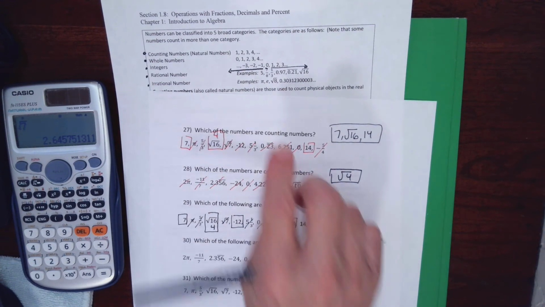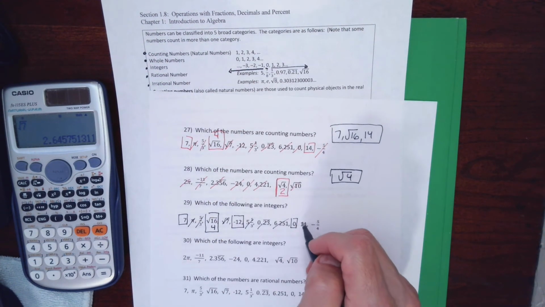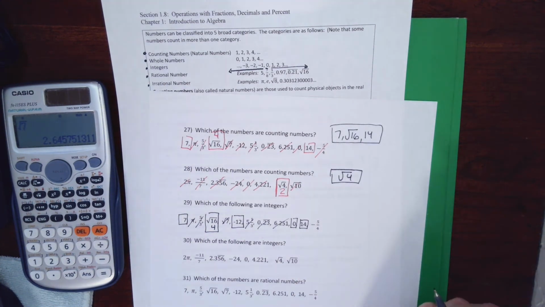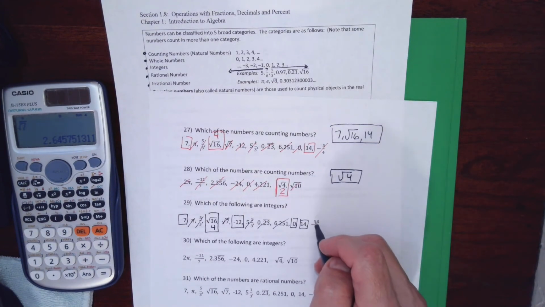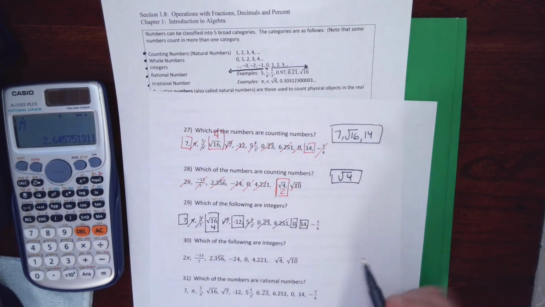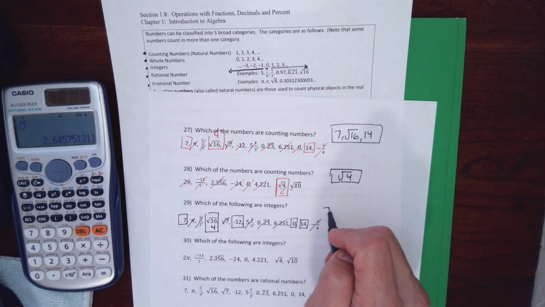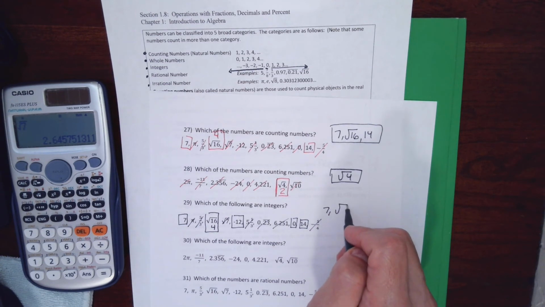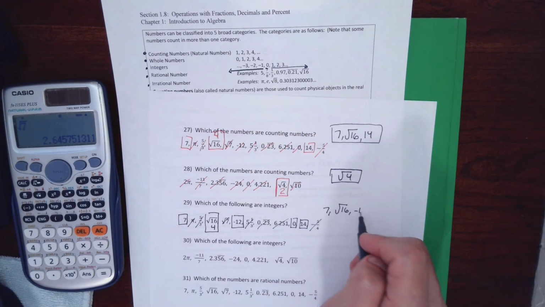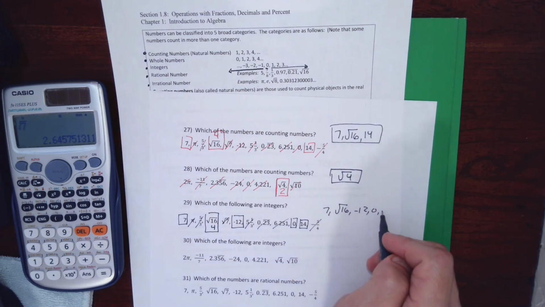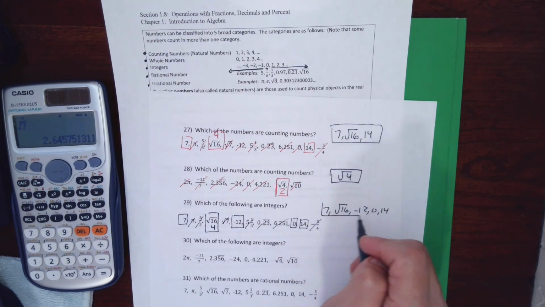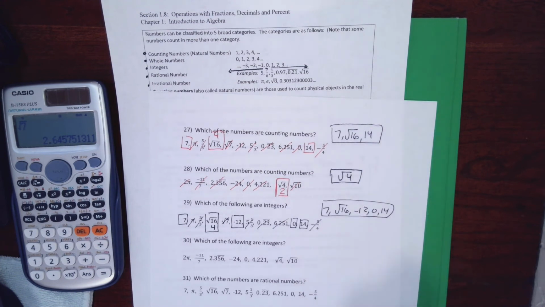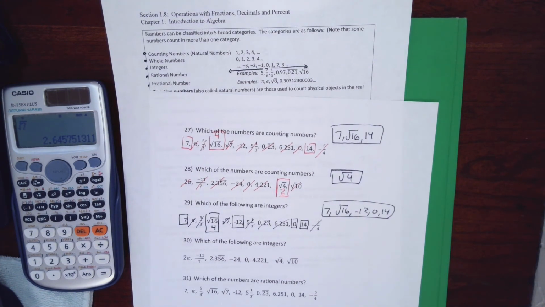0, okay in the world of integers. 14, okay in the world of integers. As long as it's not a decimal, I'm good. Or a fraction that reduces to a decimal. And negative 5/4, that reduces to negative 1.25. So the numbers 7, square root of 16, negative 12, 0, and 14, I would call those integers.